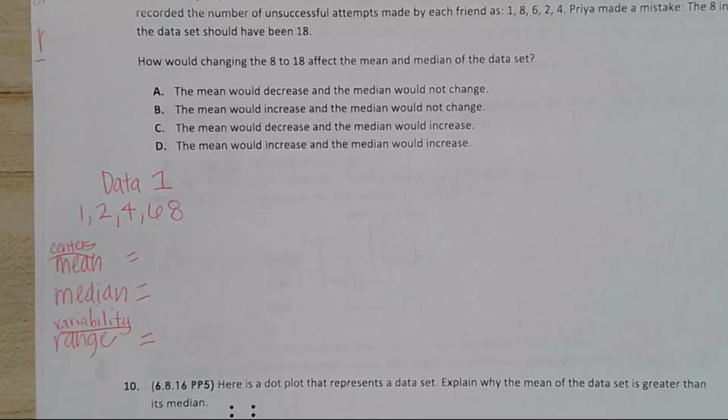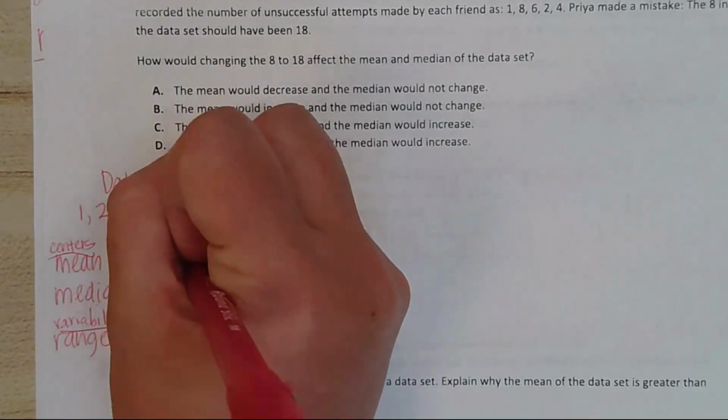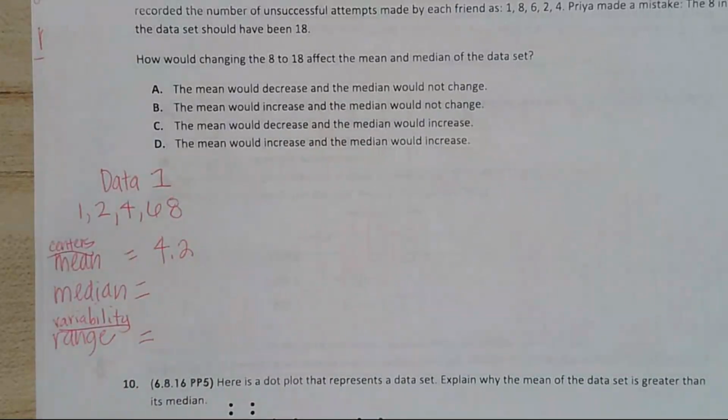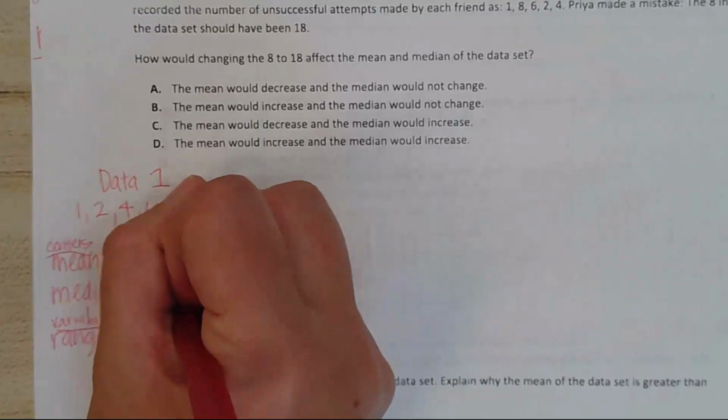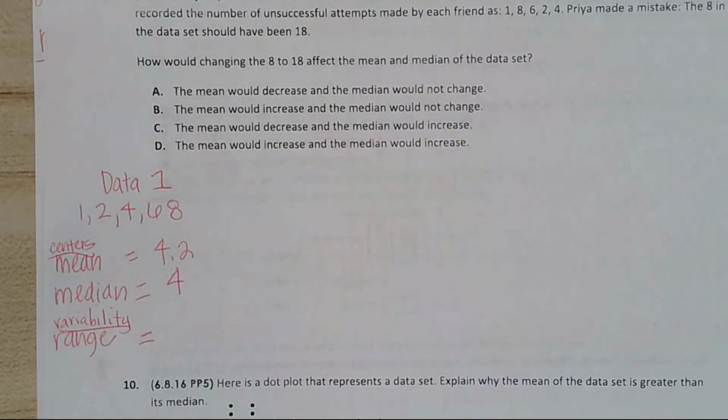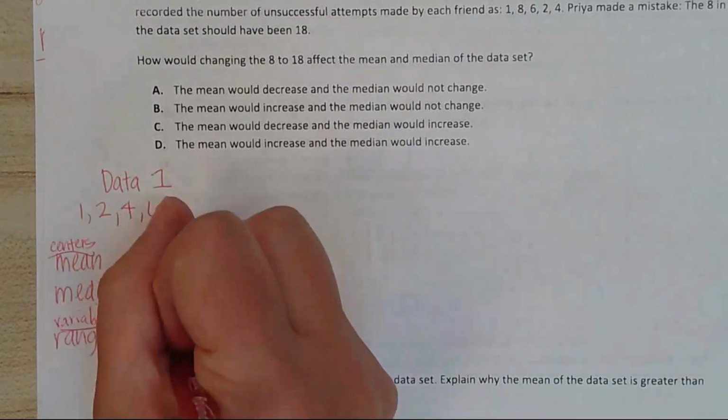Okay, try again. This is small numbers. Add it up and divide by how many numbers? Oh, I forgot to divide. 4.2. Thank you. You're still cool. I forgot to divide. It's okay, you're still cool. All right. What's my median? You really don't have to draw the rainbow for this one. You should be able to see the middle. 4. What's my range? 7. 8 minus 1 is? 7. Okay.